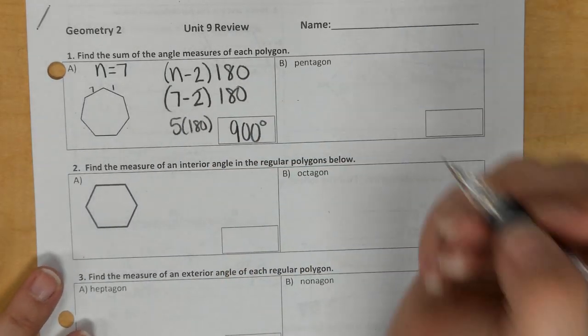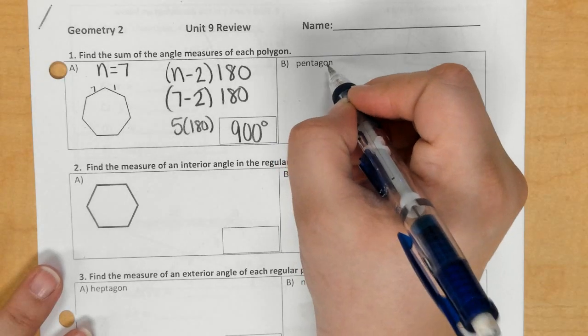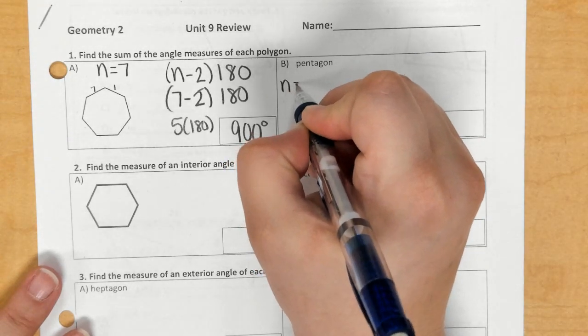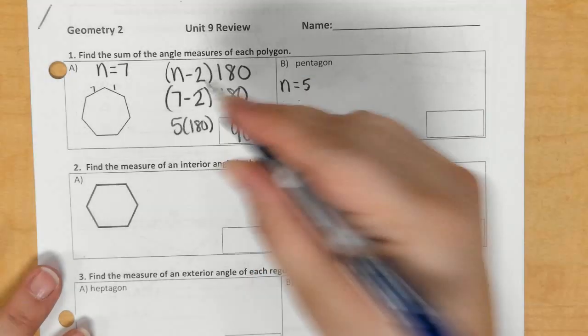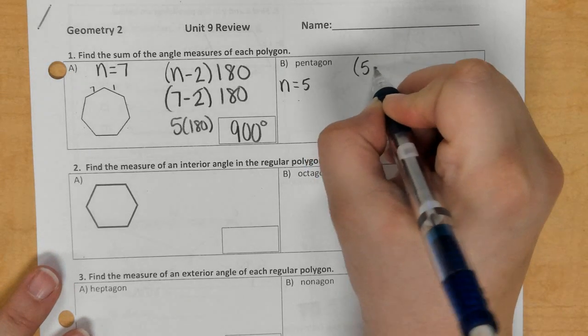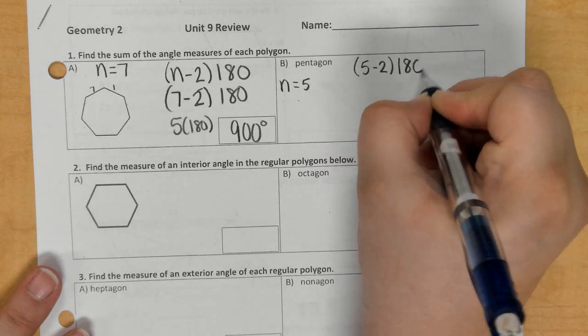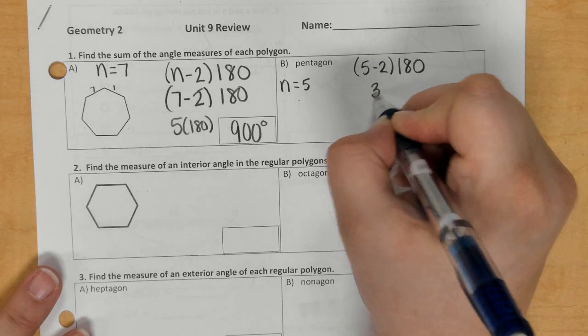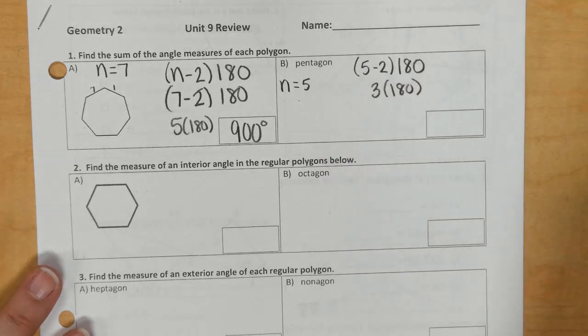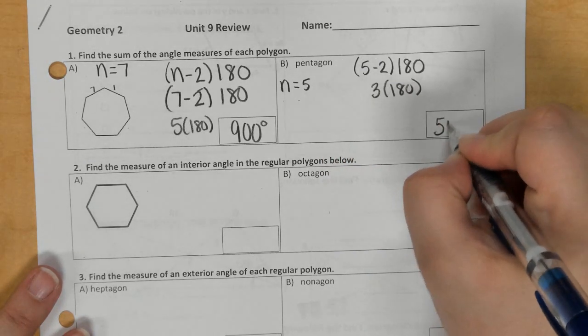So in part B, instead of giving you a picture, they give you the shape, and it's a pentagon, so you know that n is 5. And so if I plug that into the formula, we have 5 minus 2 times 180, and we would get 540 degrees.